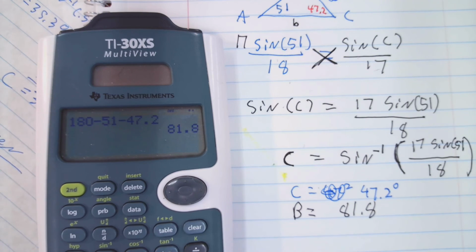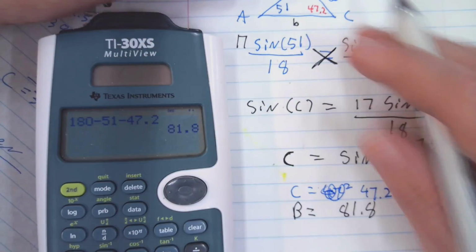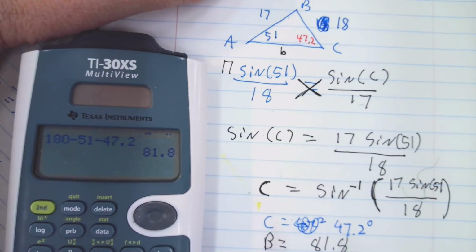Well, how could I come up with little b? Could I use the law of sines again? I could. Do I have to? Could I use the Pythagorean theorem? I can't, because it's not a right triangle. Can't use the Pythagorean theorem. I actually do have to use the law of sines, because that's what allows me to do trig with a non-right triangle.